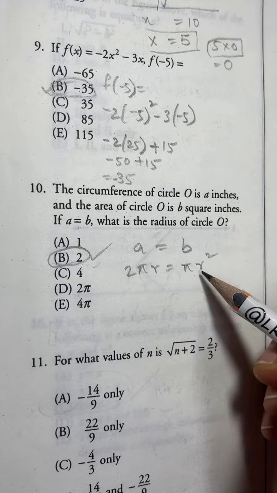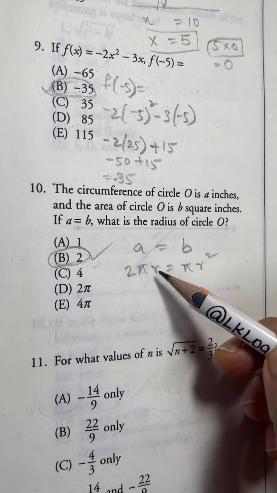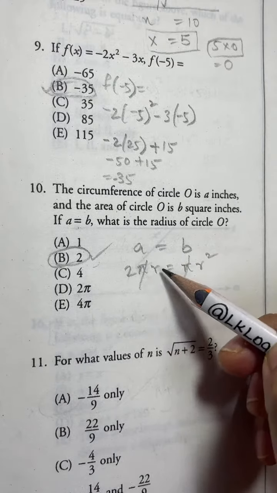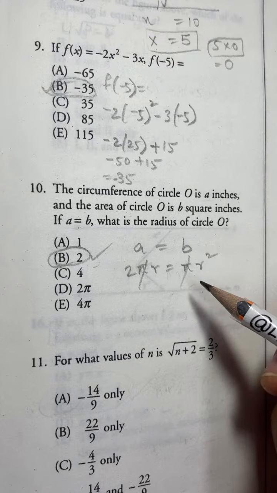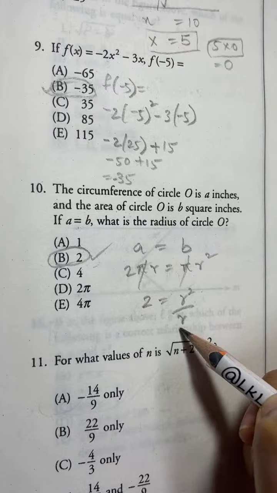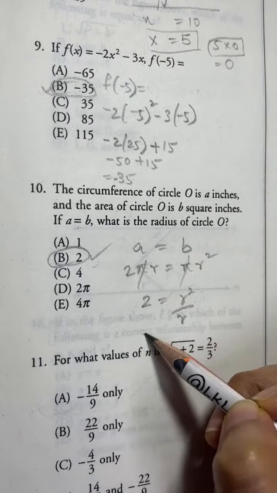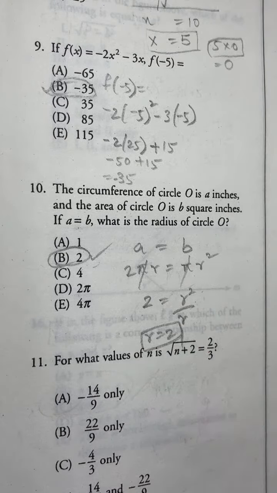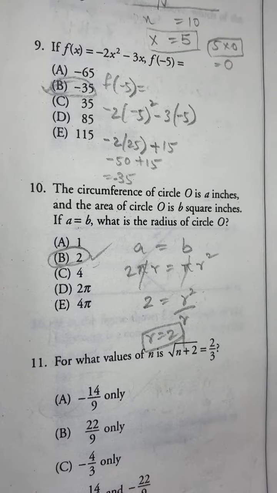Now what I can do is bring all the terms to one side, or just simplify this. 2 and 2, pi and pi get cancelled. So you have r square. So divide r square over r. Same base, if there's division between them, you subtract the powers. 2 minus 1, 1. So radius is equal to 2. Done. That was really easy and simple. Okay, let's see if you can answer question number 11.